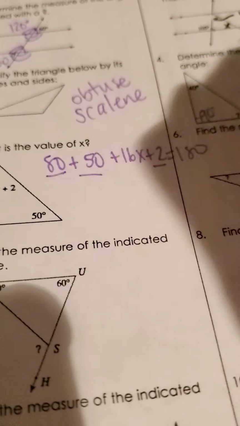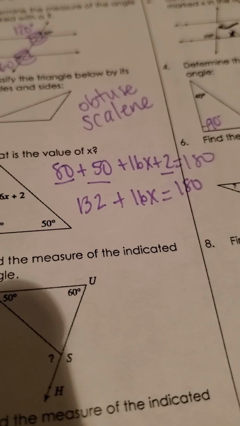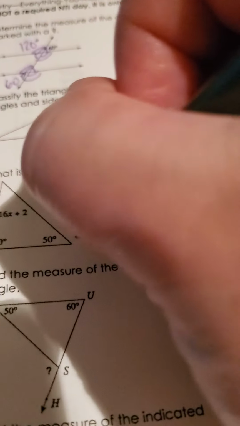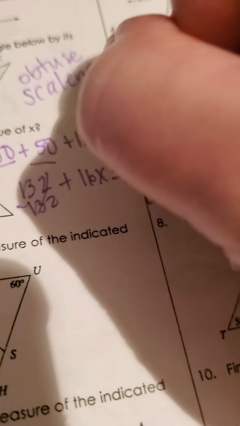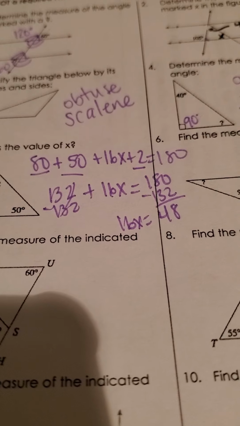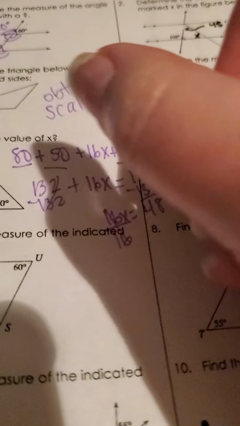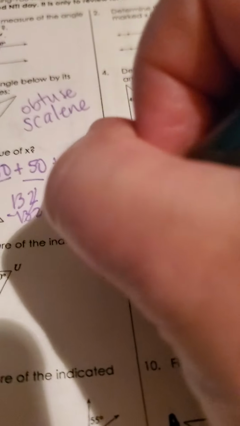I'm going to combine like terms: 80, 50, and 2. 80 plus 50 plus 2 is 132. Plus 16x is equal to 180. Then I need to move my 132 to the other side. Subtract it. And that is going to give me 48. So I get 16x is equal to 48. And I'm going to divide by 16.